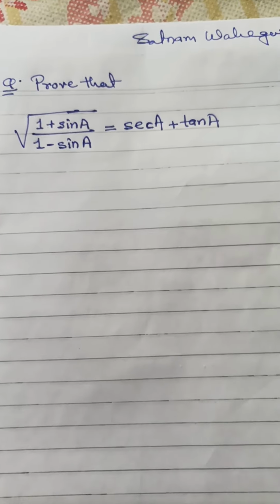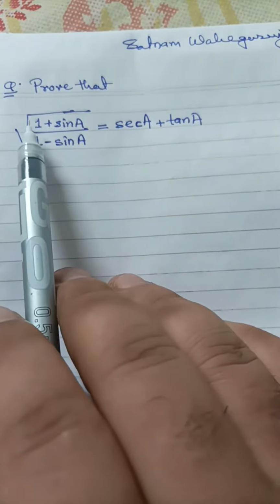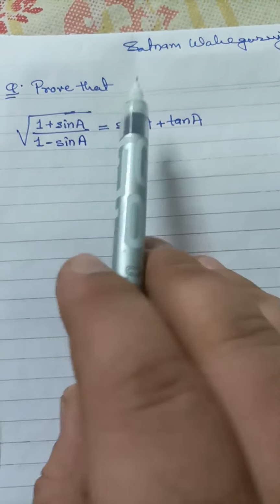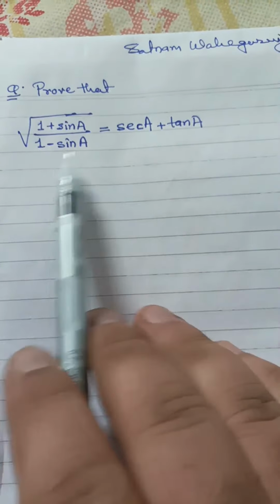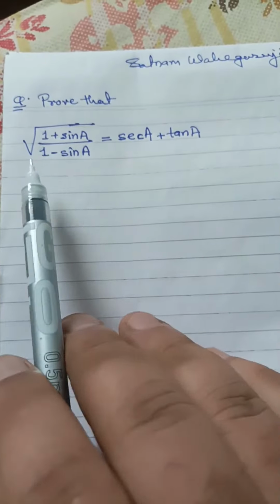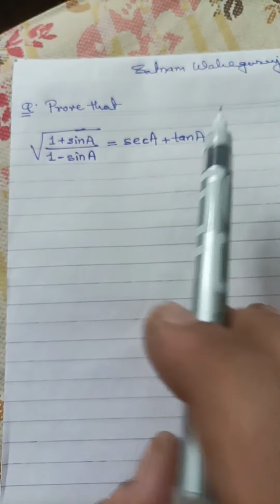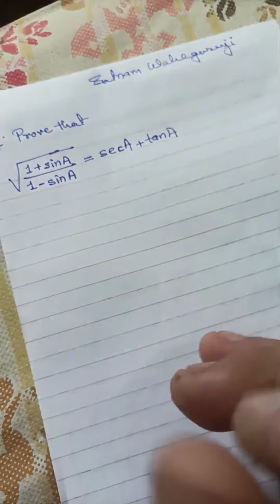In this trigonometry sum, we need to prove that the square root of (1 plus sin a) upon (1 minus sin a) is equal to sec a plus tan a. This is what we need to prove.